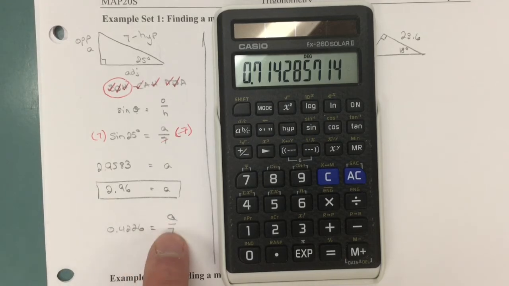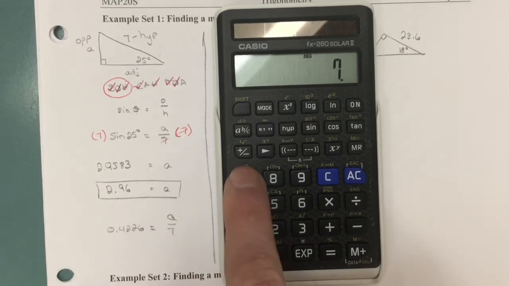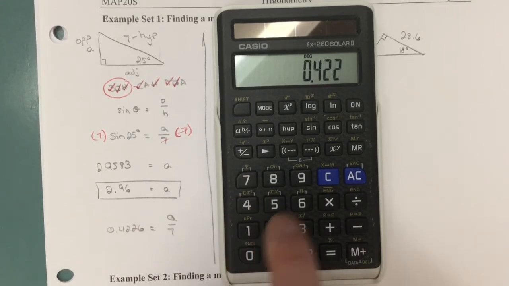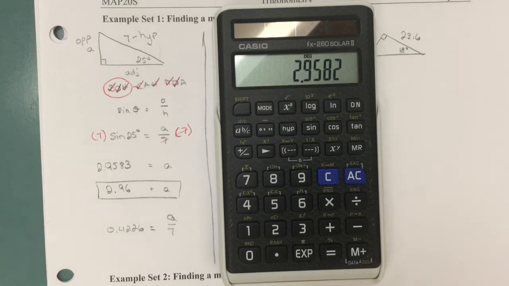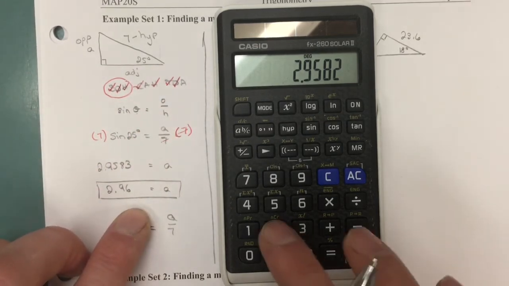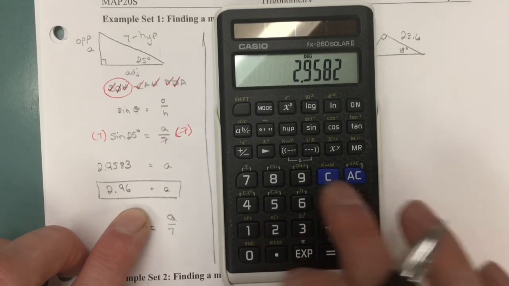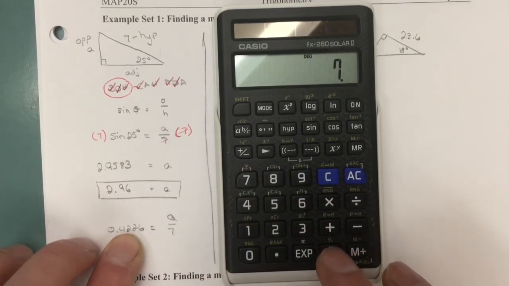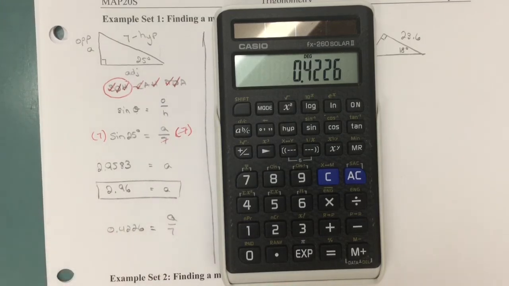So what number divided by 7 will give me 0.4226? Well, it needs to be less than 3.5. And to figure out what that is, I will take 7 and multiply it by 0.4226. Figure out what is 0.4226 of 7, and that gives me that number. So if I now take this number A and divide it by the hypotenuse, so I take 2.9582 and divide it by 7, I should get that ratio again, 0.4226. So that's basically what you have figured out.